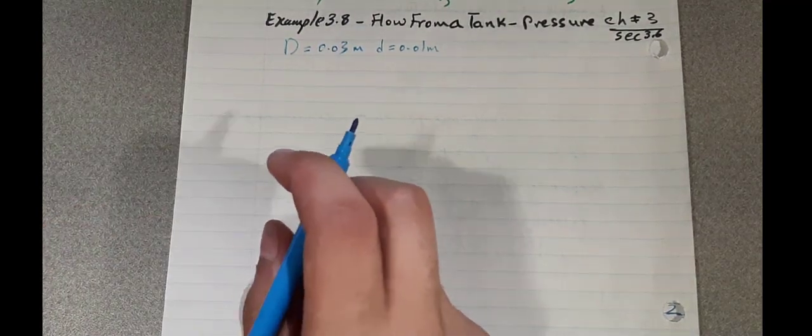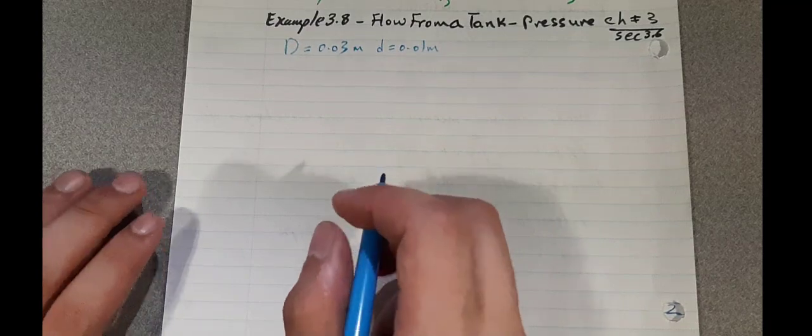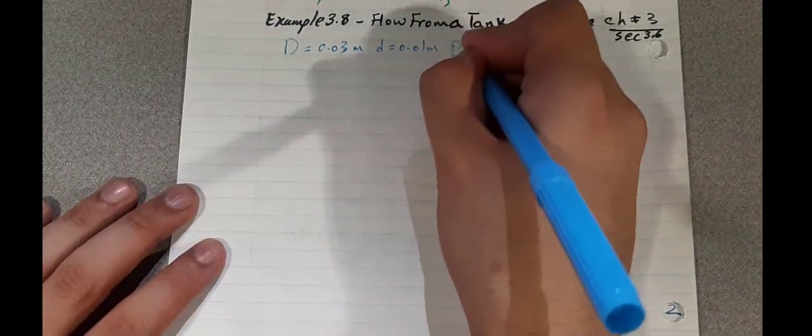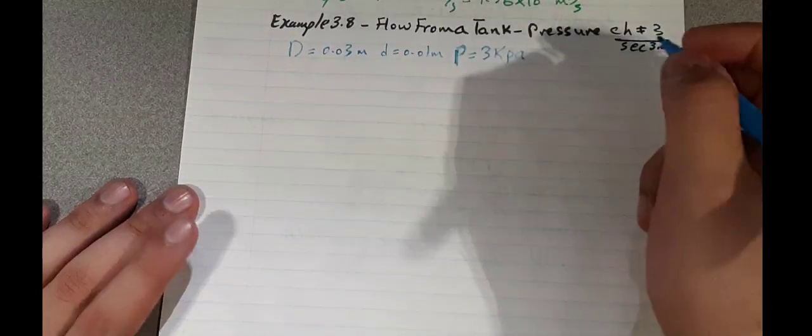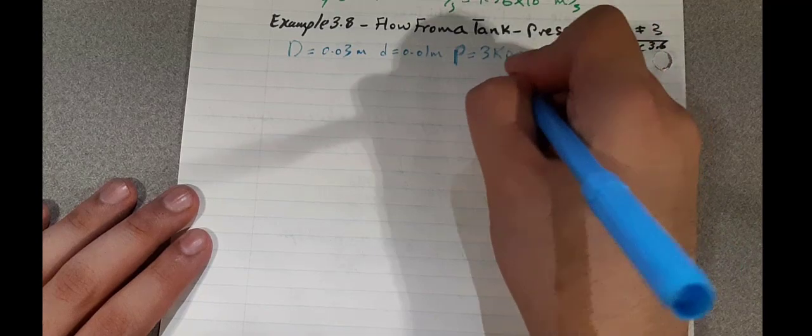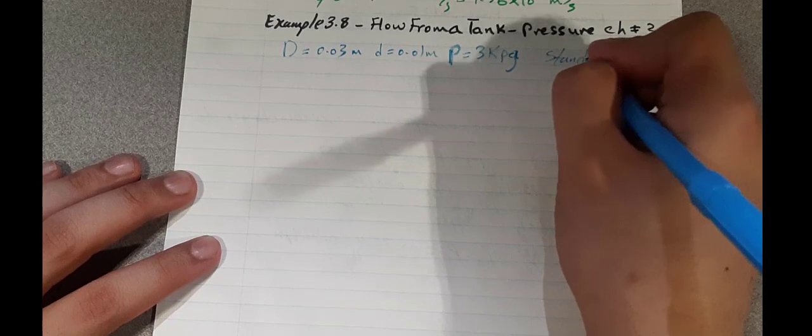The pressure in the tank remains constant at 3 kilopascals gauge. P is equal to 3 kilopascal gauge. And the atmospheric conditions are standard temperature and pressure, standard condition.